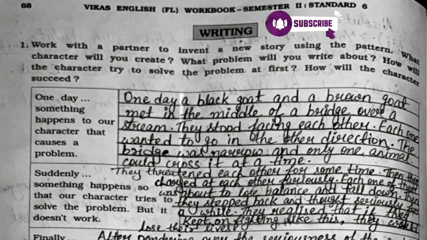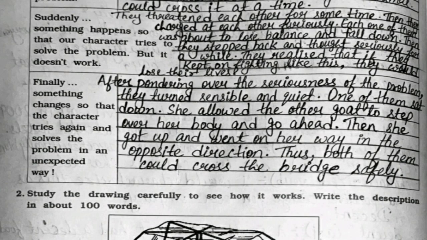Then they stepped back and thought seriously for a while. They realized that if they kept on fighting like this, they would lose their lives. After pondering over the seriousness of the problem, they turned sensible and quiet. One of them sat down. She allowed the other goat to step over her body and go ahead. Then she got up and went on her way in the opposite direction. Thus, both of them could cross the bridge safely.